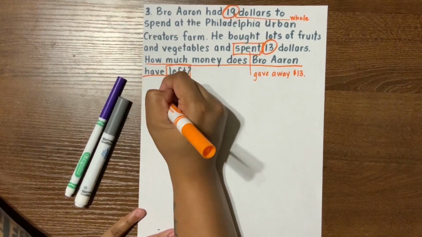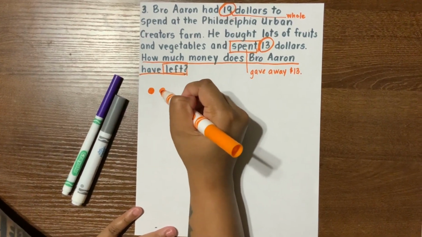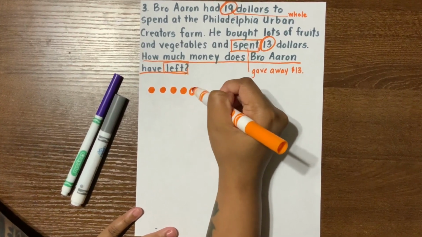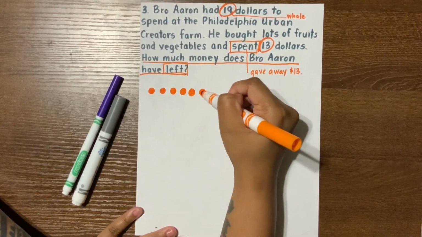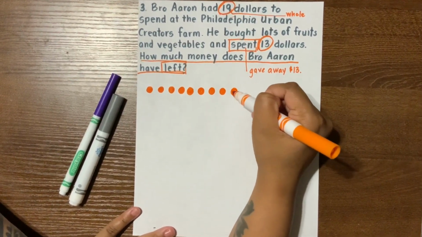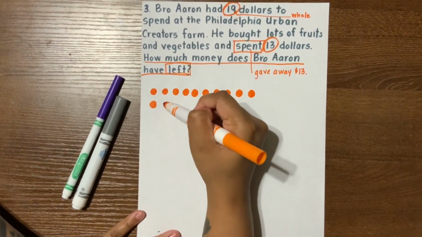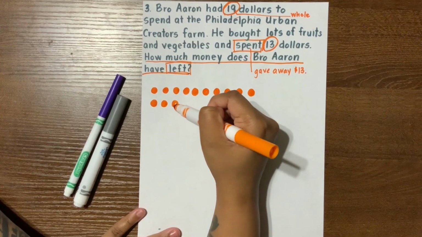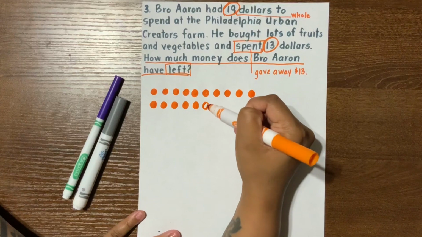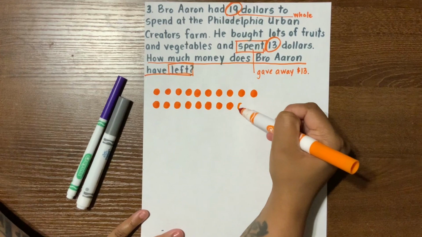I'm going to draw 19 circles to represent my $19. 1, 2, 3, 4, 5, 6, 7, 8, 9, 10, 11, 12, 13, 14, 15, 16, 17, 18, 19.